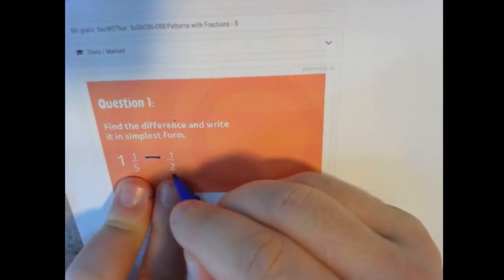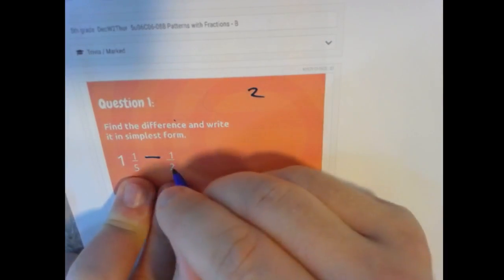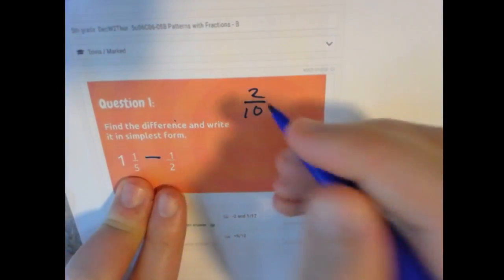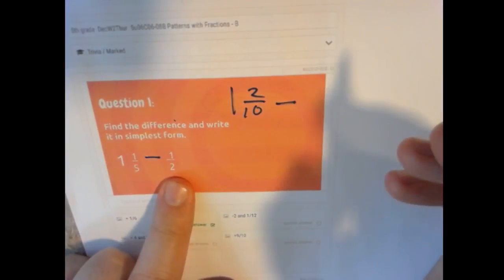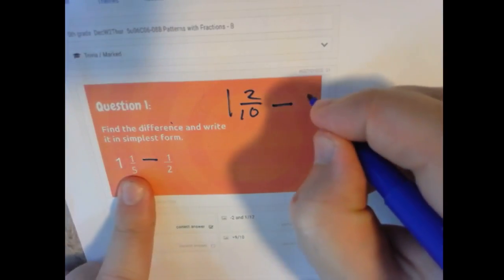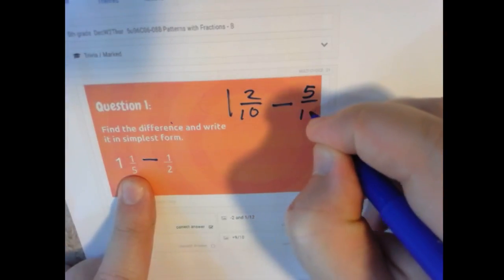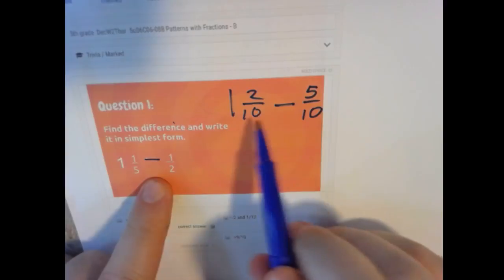So I'm going to multiply this left side by 2 over 2. So 2 times 1 is 2. 2 times 5 is 10. The big number of 1. Now over here, 5 times 1 is 5. 5 times 2 is 10. Now we have common denominators.